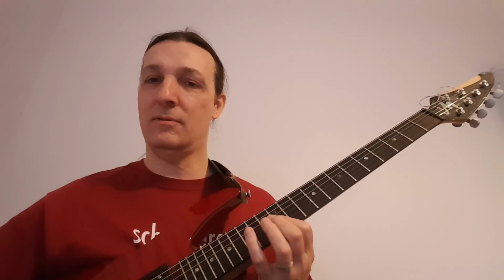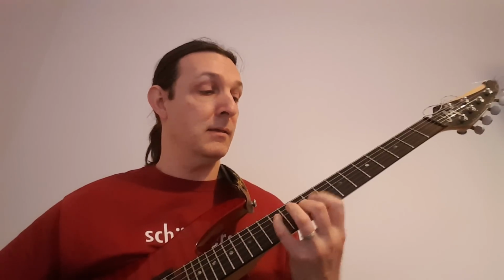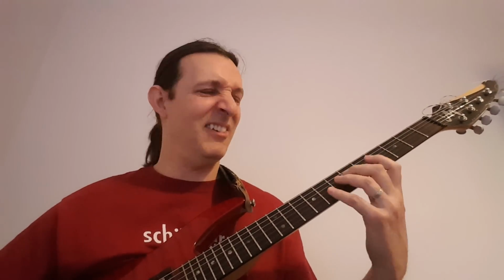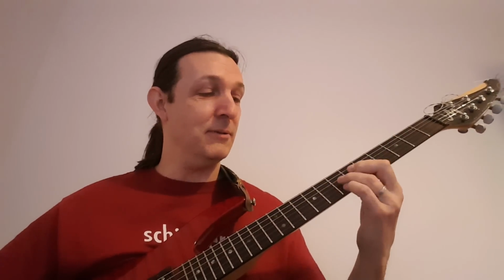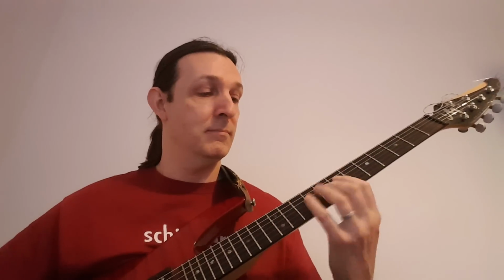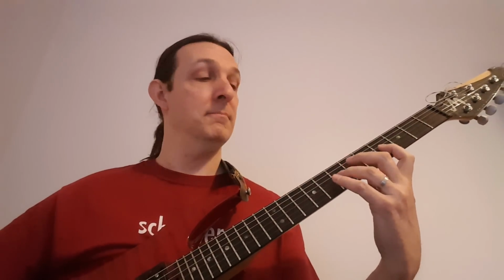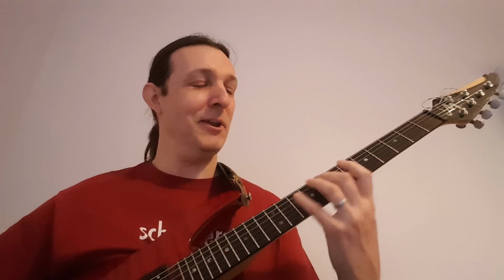And again, move them down to diminish. I just changed the strings. It kind of sounds like a regular old dominant sound. And then just change the fingering, so you get all of them across the guitar.